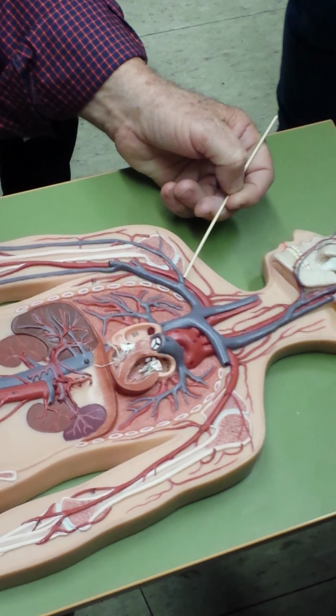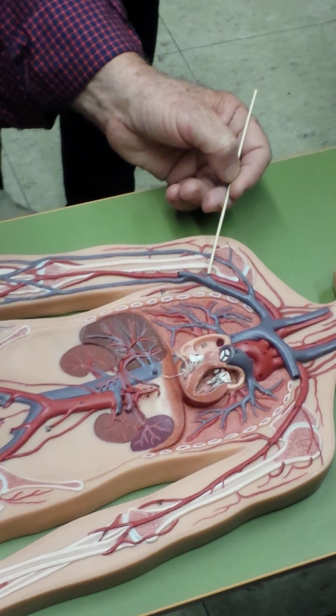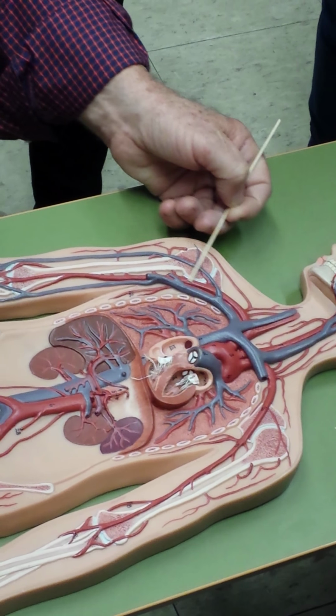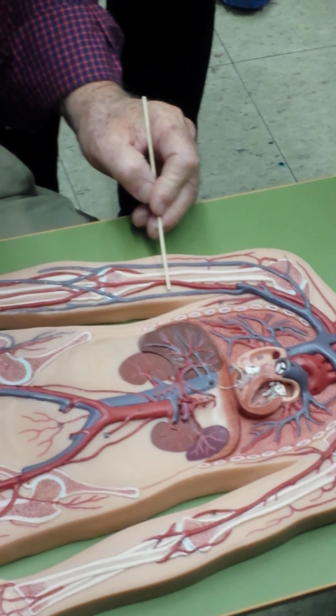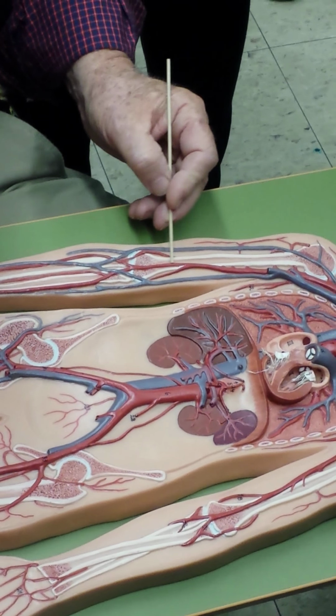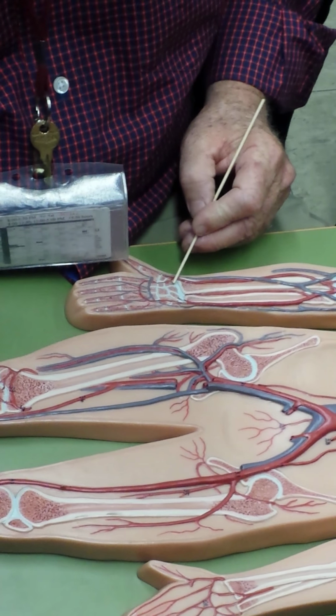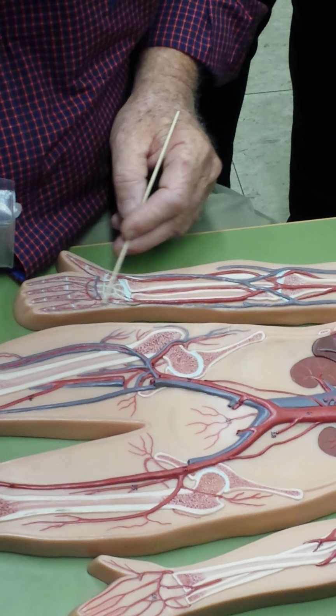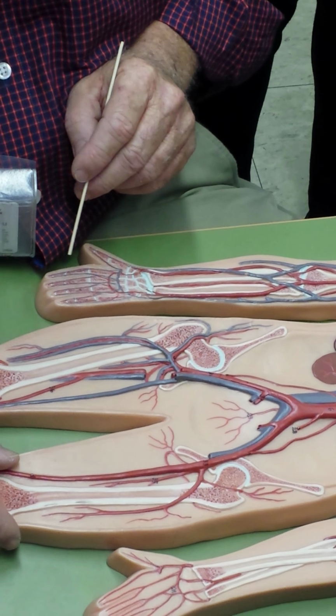So it would be brachial. We get into here, it's axillary. I beg your pardon. This is subclavian. We get into here, it's axillary. Now we get into brachial. Now, radial and ulnar and superficial palmar.